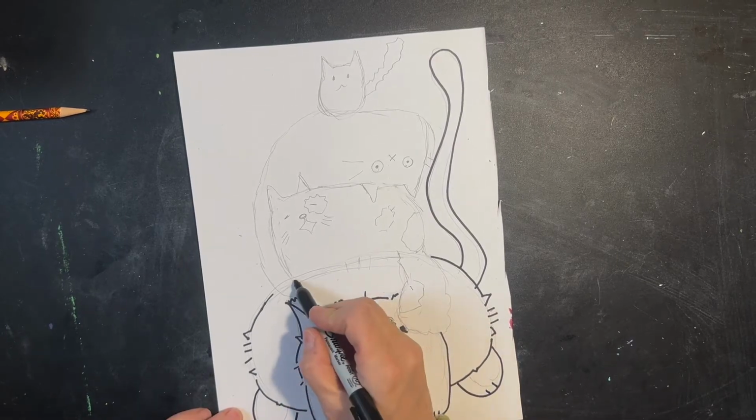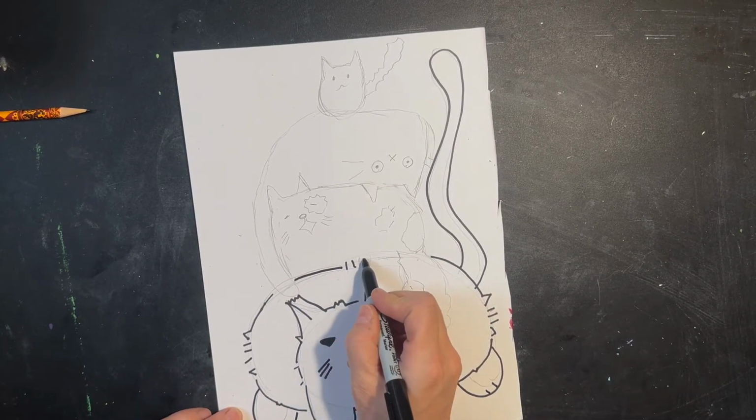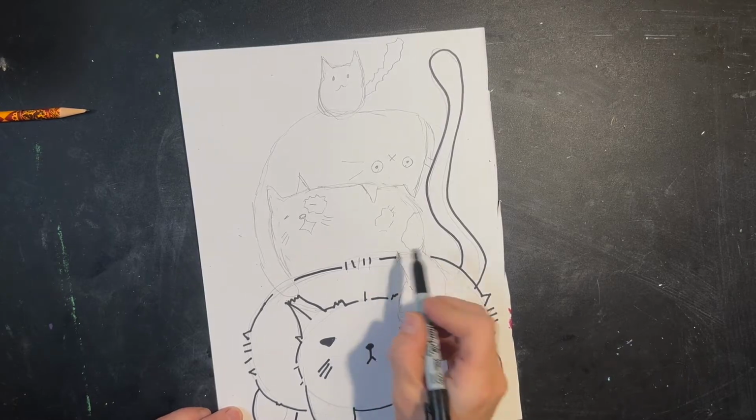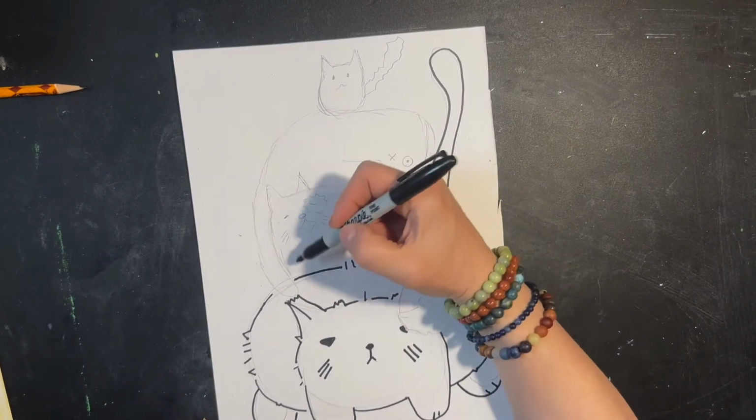To draw the top of this cat. Okay, I'm on to this cat now.